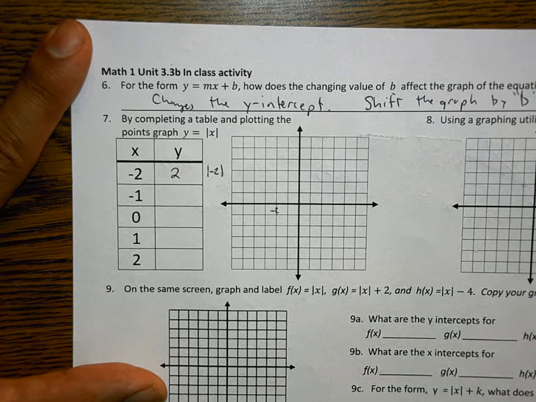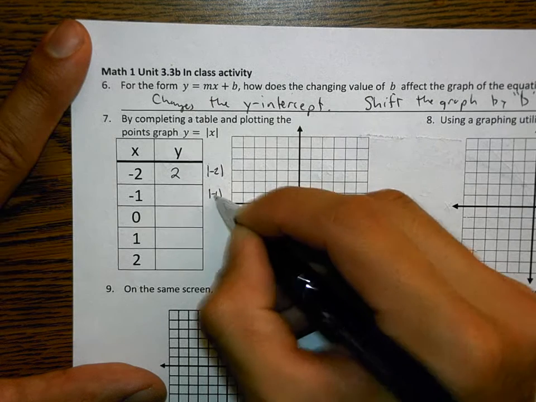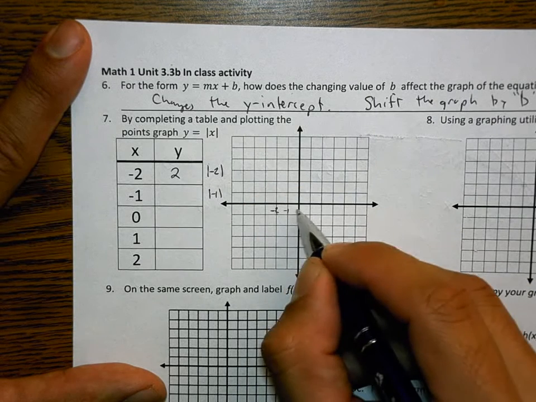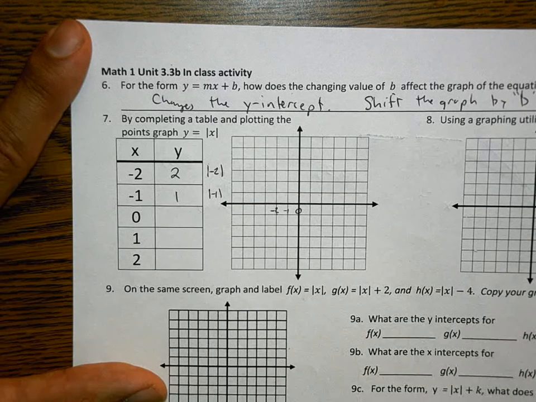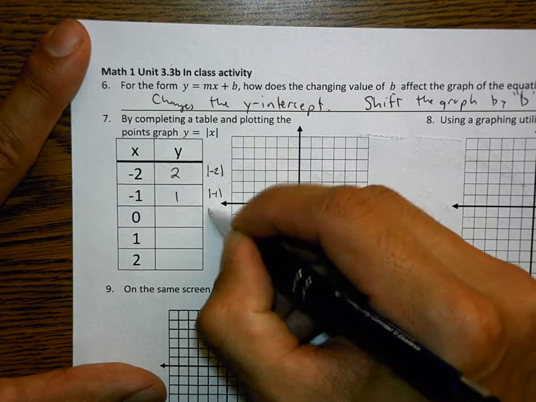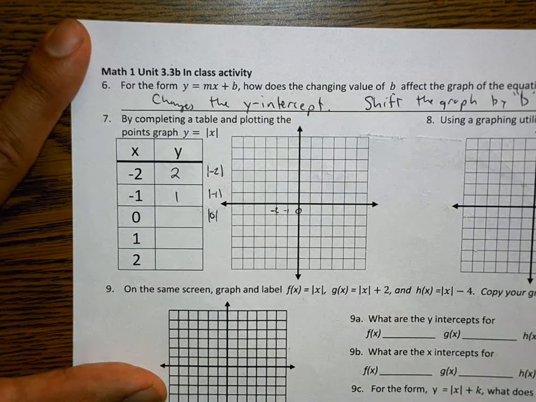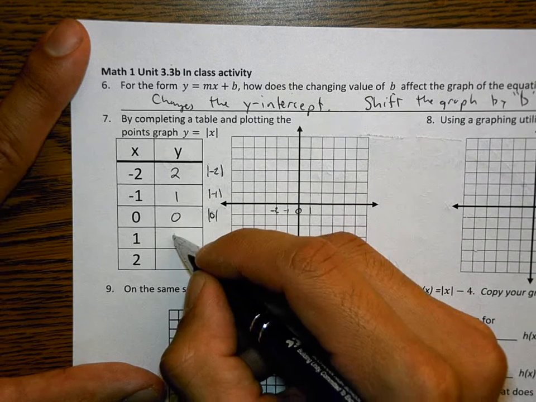And distance is always positive, no matter what we do. The distance from negative 1 to 0, how far away is it? It is 1 unit away. That distance is always positive. It doesn't matter. We're going from negative 1 to 0. Plug in 0. How far is 0 away from 0? How far away is 1 away from 0?